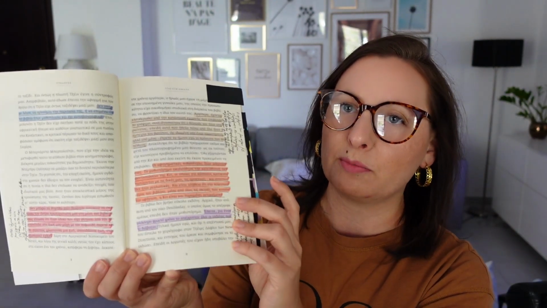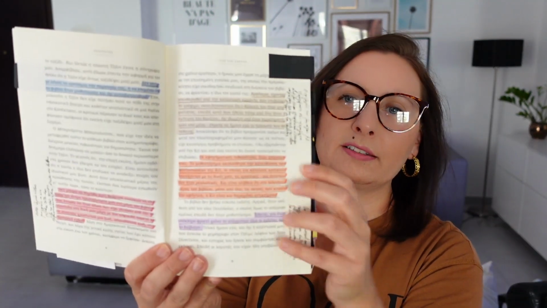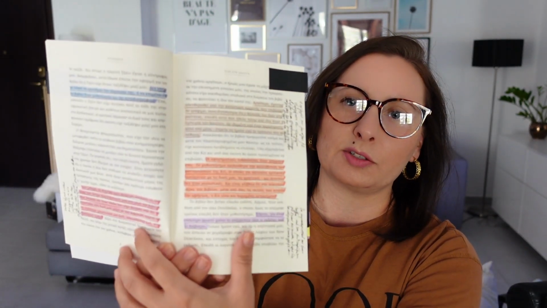I have underlined and highlighted many parts. When I find an interesting point, like this for example, I underline it with my pen and then I highlight it with a highlighter like this. Okay, makes sense, I think. So this exemplifies what exactly I do.